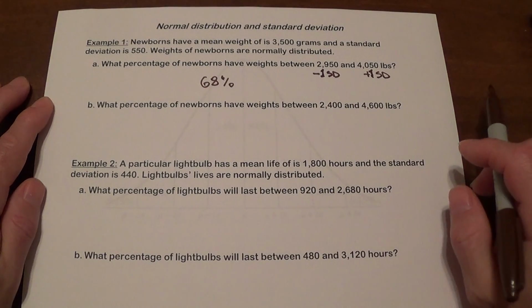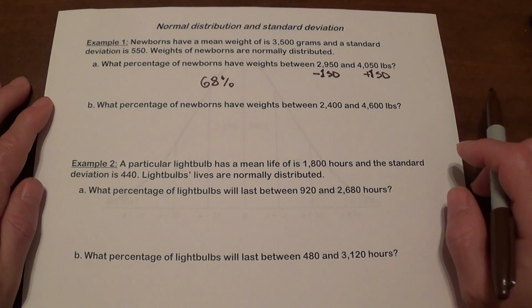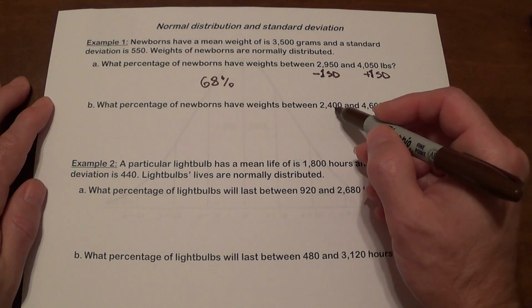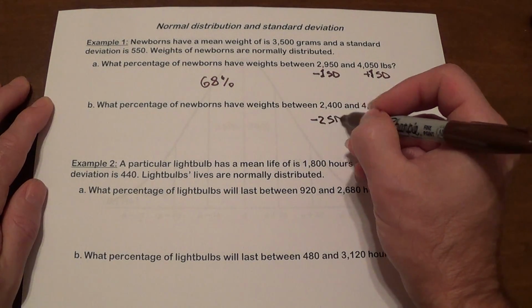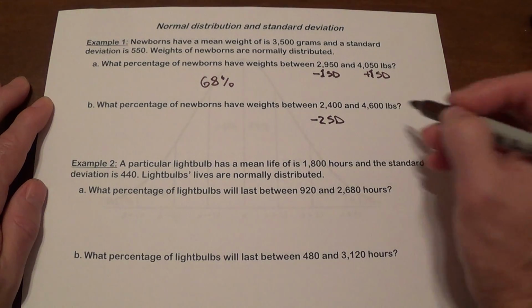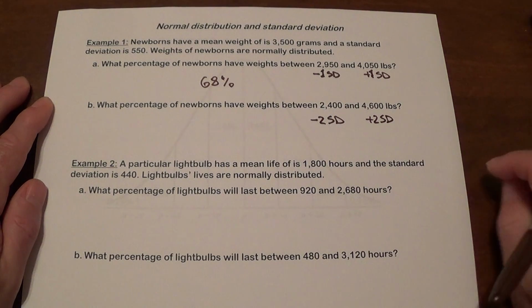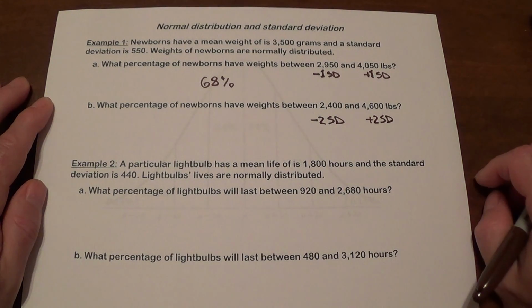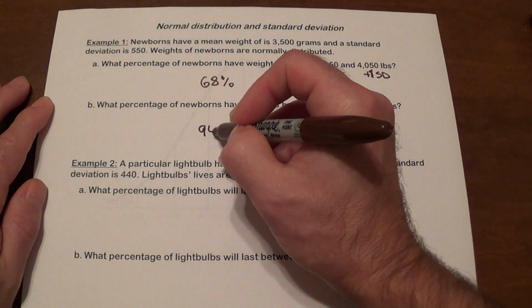What percentage of newborns have weights between 2,400 and 4,600? So 2,400 is going to be minus 2 standard deviations, and 4,600 is going to be plus 2 standard deviations. You can do the math to verify it. So what percentage falls within 2 standard deviations of the mean? That is going to be 95%. So the answer here is 95%.